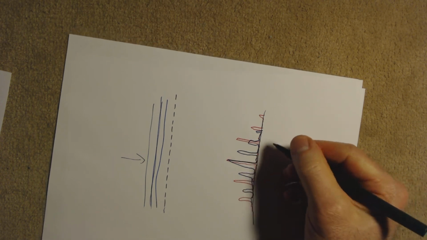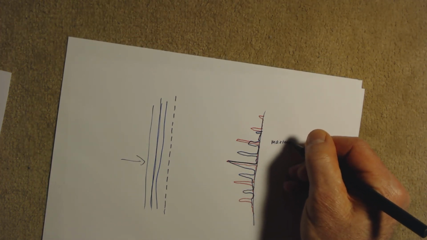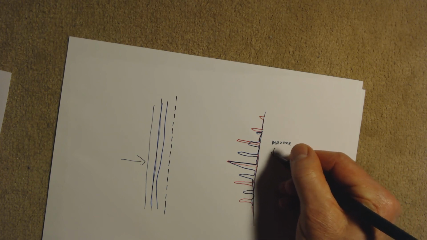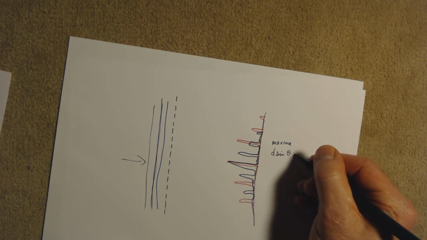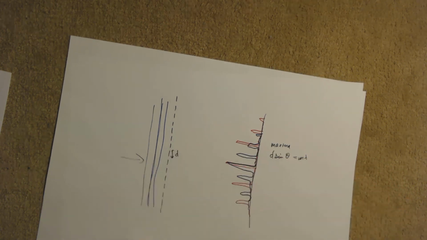But again, the positions, the angles of the maxima are still defined by the same formula, that d sine theta is equal to m lambda, where d is the spacing between your slits.